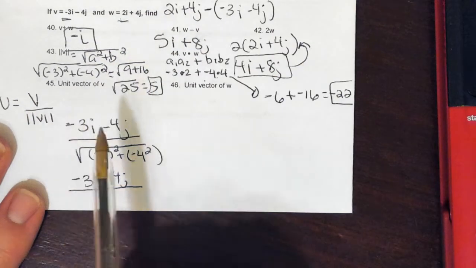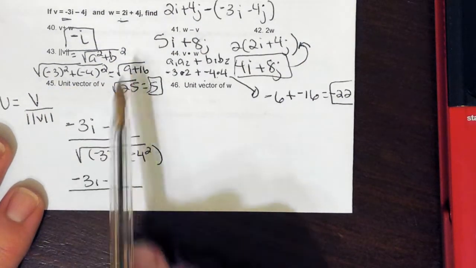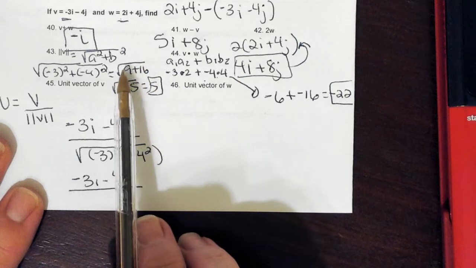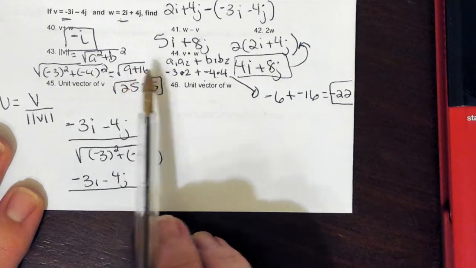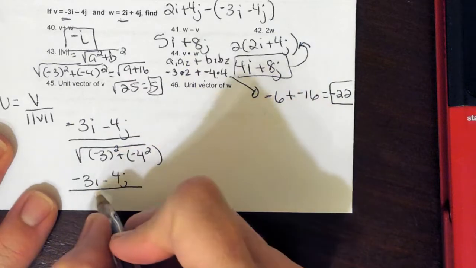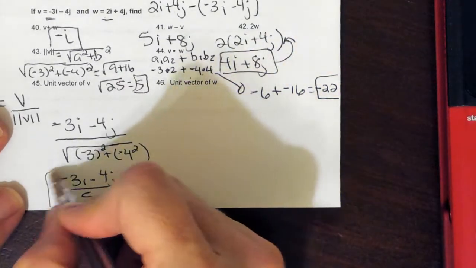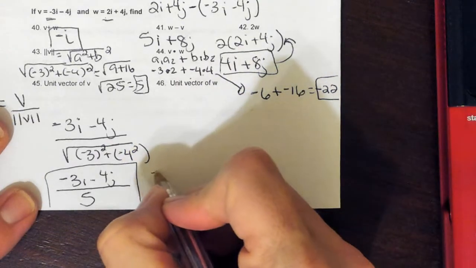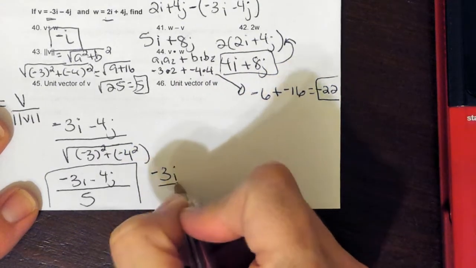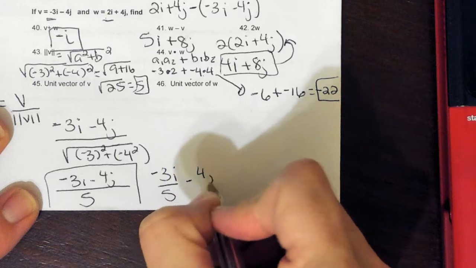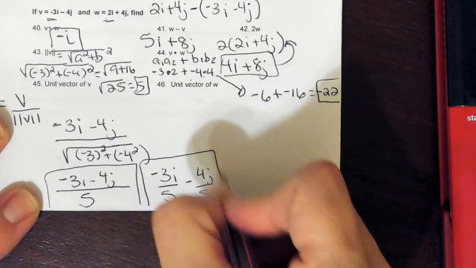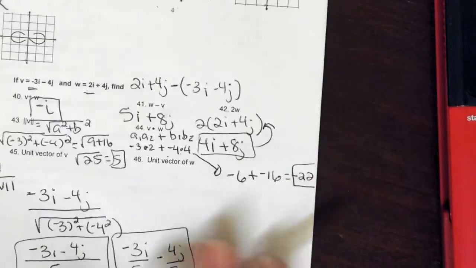So I know that when I find the magnitude of v, negative 3 squared is 9, negative 4 squared is 16, 9 plus 16 is 25, and the square root of 25 is 5. All I have to do now is divide the terms, or I could leave it like this. So this is one way to write it, or you could write negative 3i over 5 minus 4j over 5. Both of these answers are correct. They're both fine.